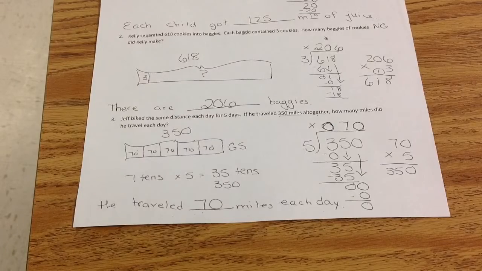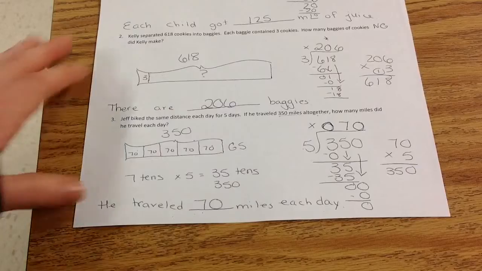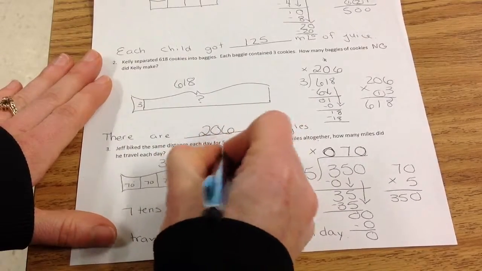All right, that was your homework. That's what we did in class today, just figuring out number of groups or group size. And I didn't even write GS here. I was looking for my group size.